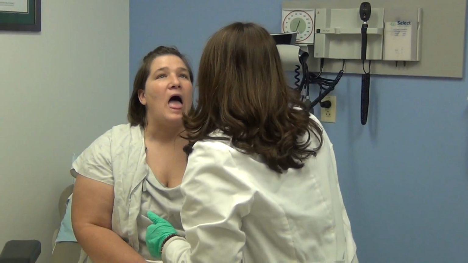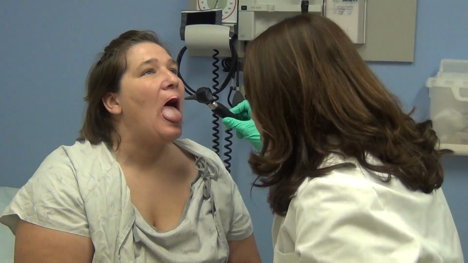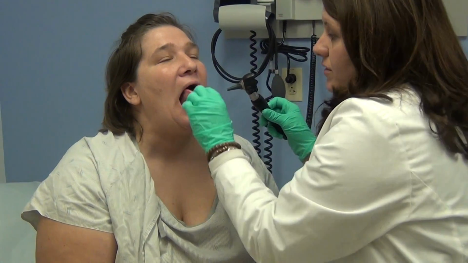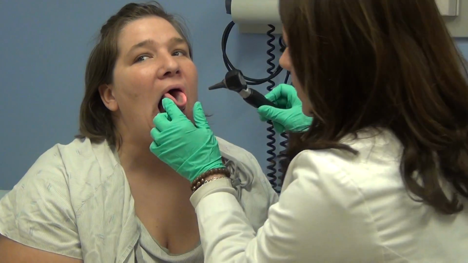Actually, and then I'm going to have her go ahead and open her mouth and say ah. We're also checking for the gag reflex as well with this, checking the cranial nerves. Perfect. You can see her adenoids about a grade 2 or 3. There's no lesions or sores inside of her mouth. Her tongue is nice and pink. And then having her stick out her tongue and then assess for any lesions or sores.